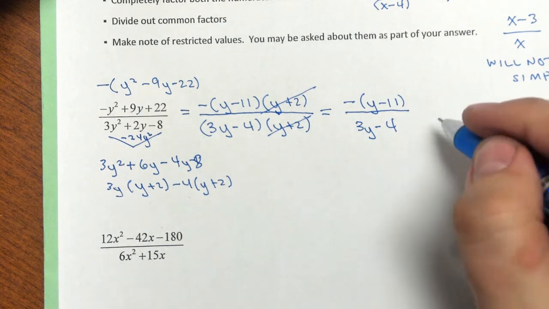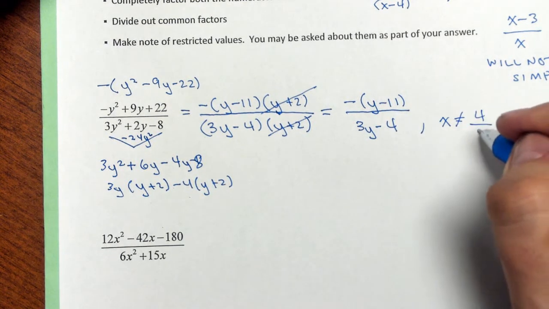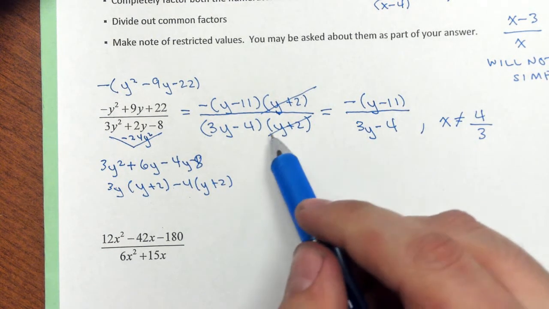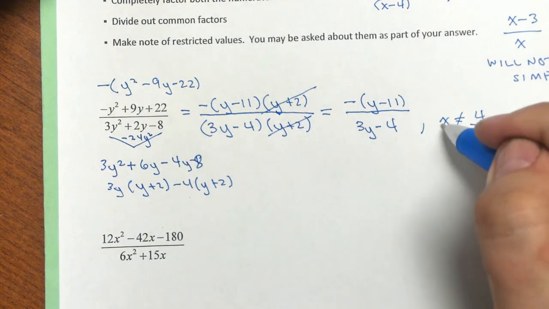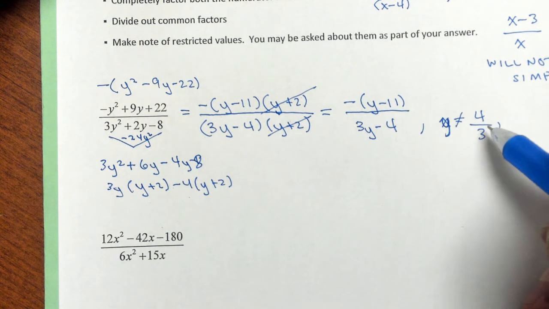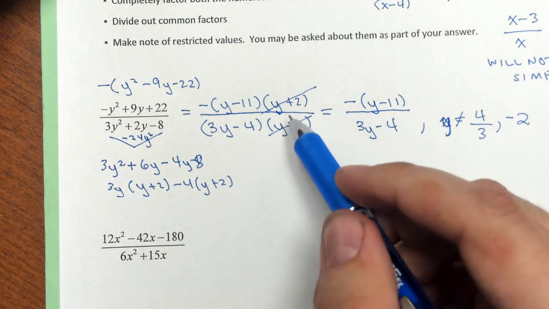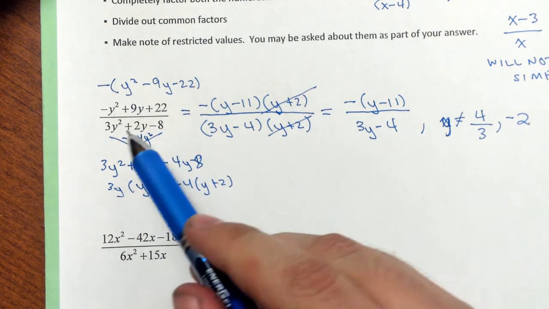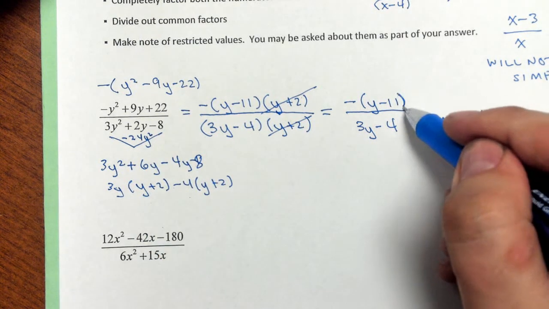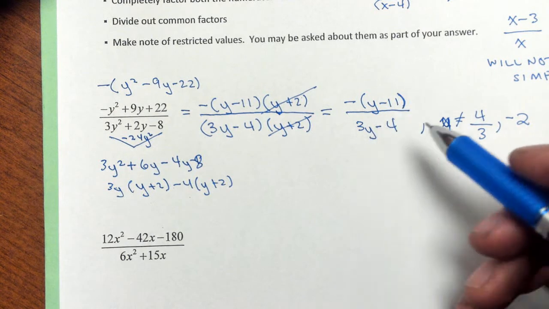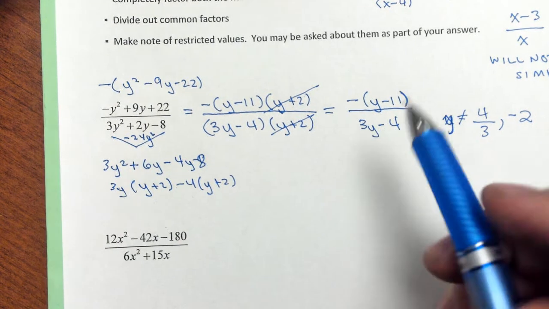Now what restricted values do I have? From here I get y cannot equal 4/3, but I need to remember y plus 2 was part of my denominator originally. Sorry, I wrote x. Y cannot equal 4/3, and y cannot equal negative 2. Even though I've divided out that common factor, in this original expression, had I put in negative 2, I would have had 0 over 0, which doesn't make sense. Down here, if I put in negative 2, I wouldn't get that. So these are equal, provided y does not take on any of those restricted values.